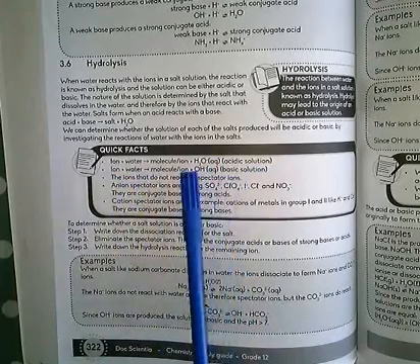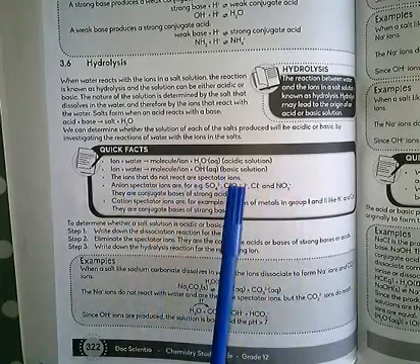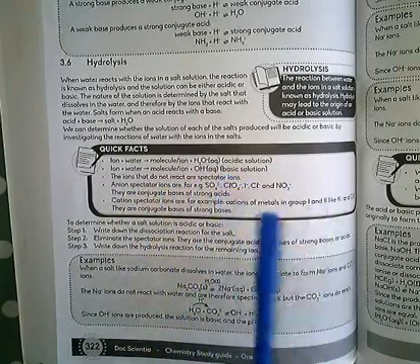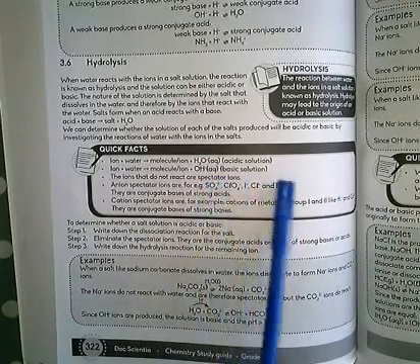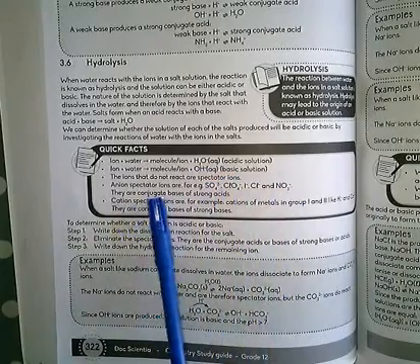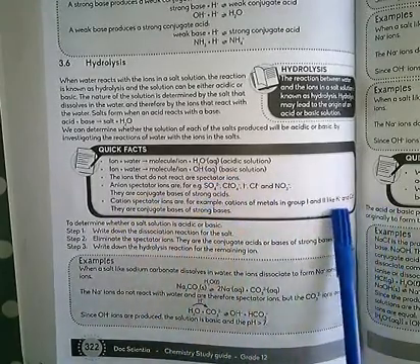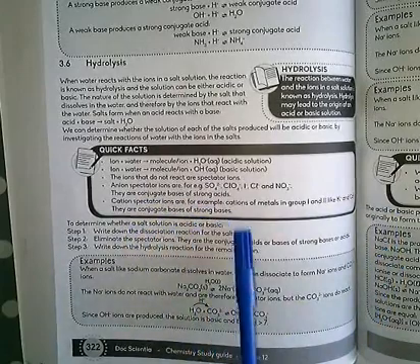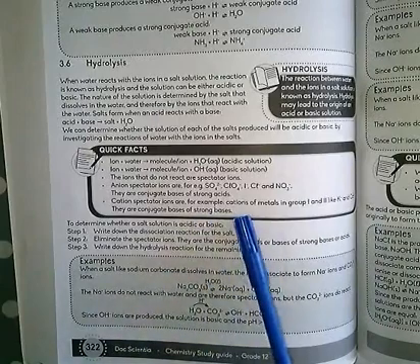Those that don't react are called spectator ions. Spectator ions, if they are negatively charged, are usually conjugate bases of strong acids. And if they are positively charged, they are usually conjugate acids of strong bases. Sorry, that should be bases.